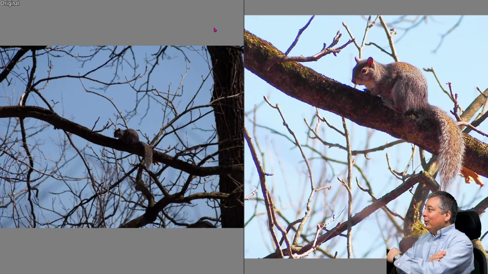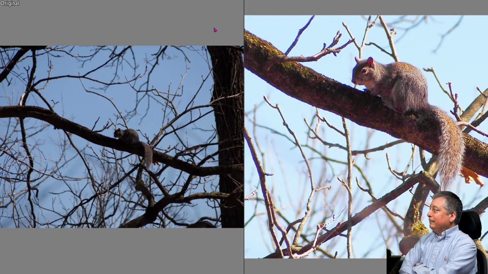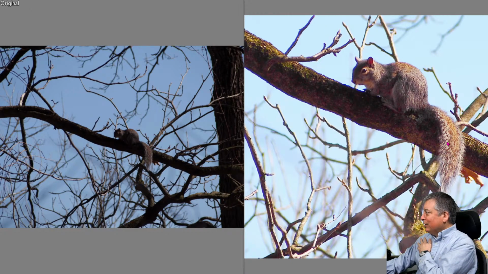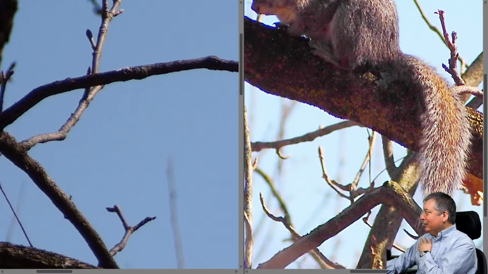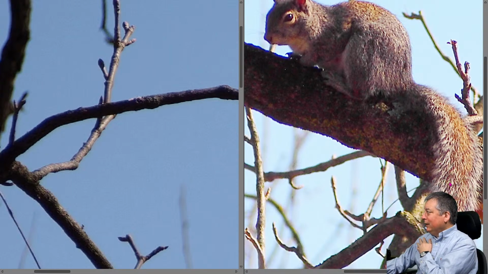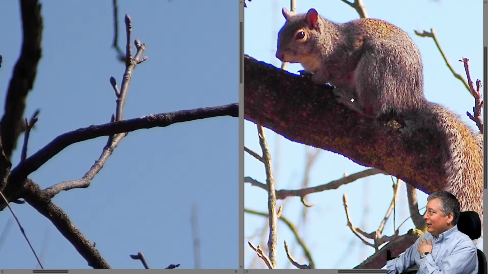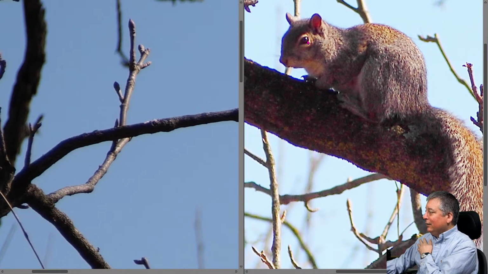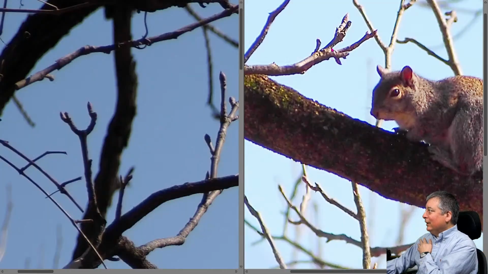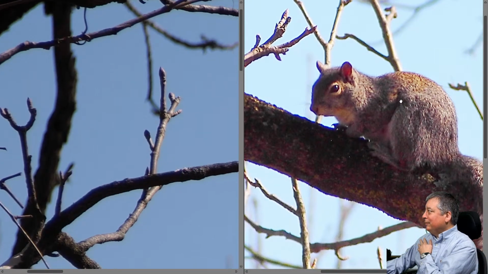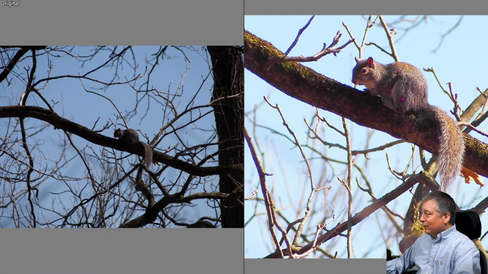All right, so there's the before and after. Pretty impressive. I feel like you misfocused a little bit. Maybe not, but it's a little more focused on the tail here than it is on the eye. And I know it's hard to do. See how sharp this stick is relative to the squirrel? Your shutter speed was okay, right?